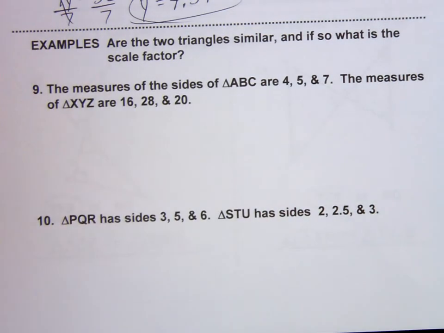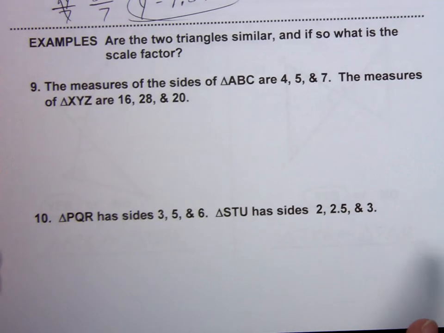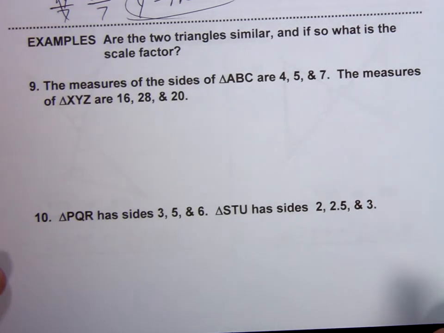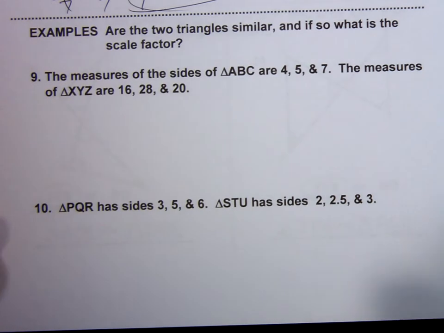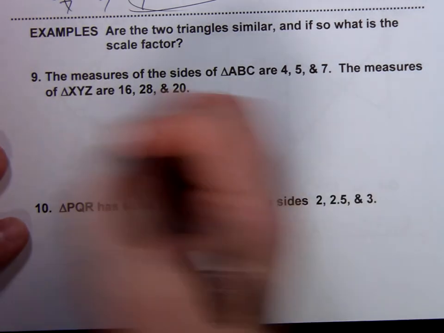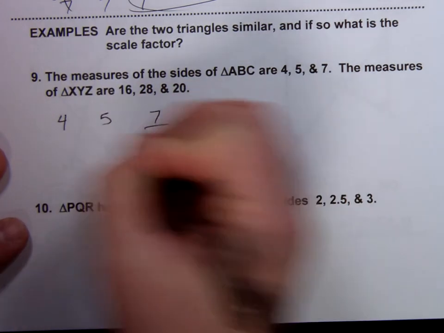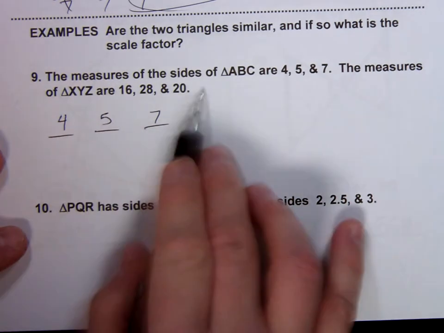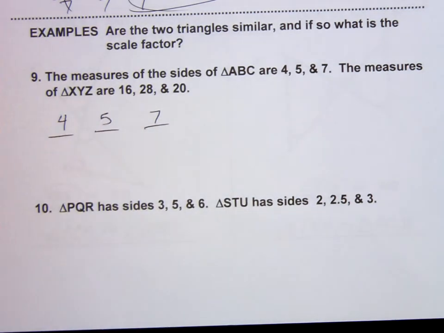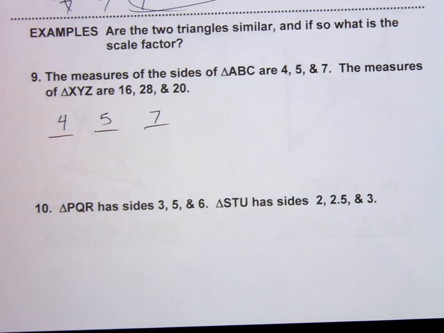Well, they gave us sides. If I want to know if the triangles are similar, I would need to know that all the sides are proportional. So then I could prove the triangles are similar by side, side, side similarity. So I'm going to take all the sides from triangle ABC and put those in the tops of the ratios, in the numerators. And then I'll take all these and put them in the denominator. Now it's very important that we're matching up corresponding parts in each ratio. So remember, small corresponds with small, big corresponds with big.